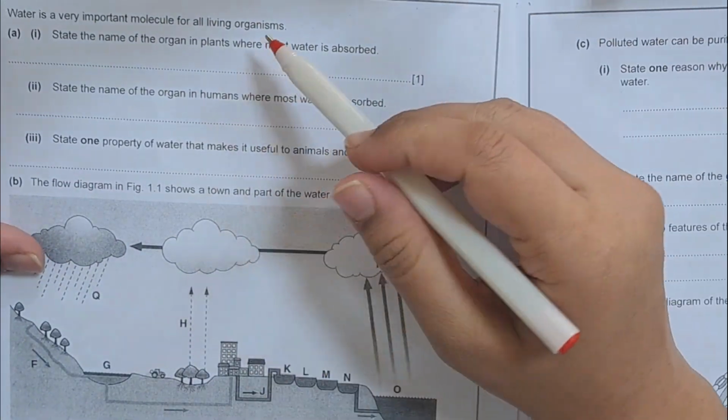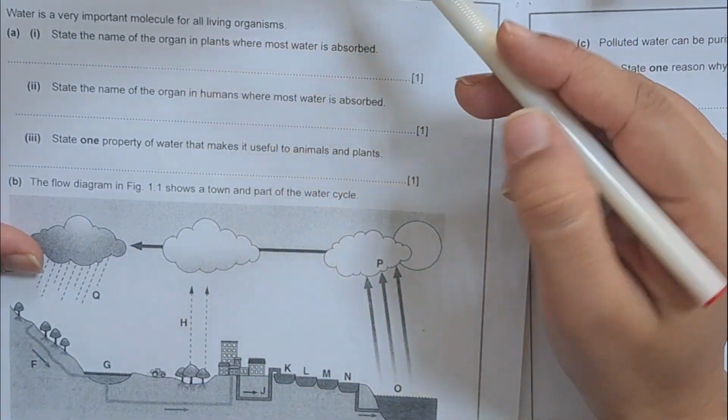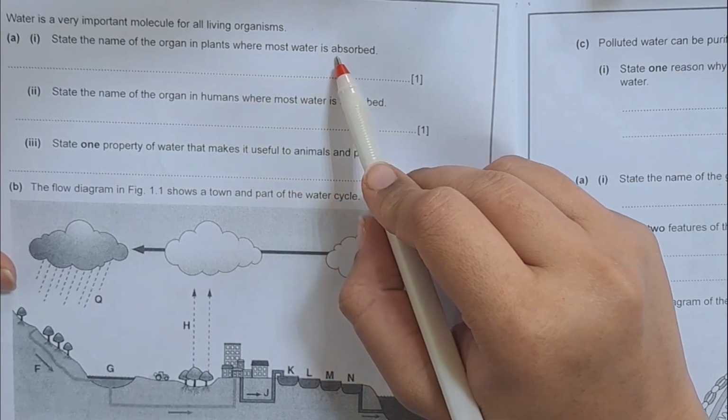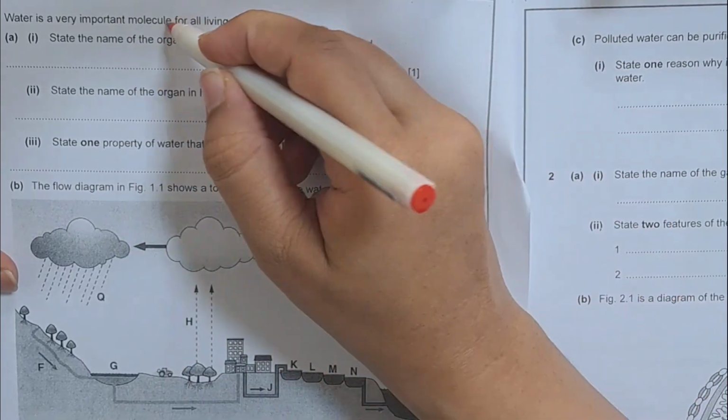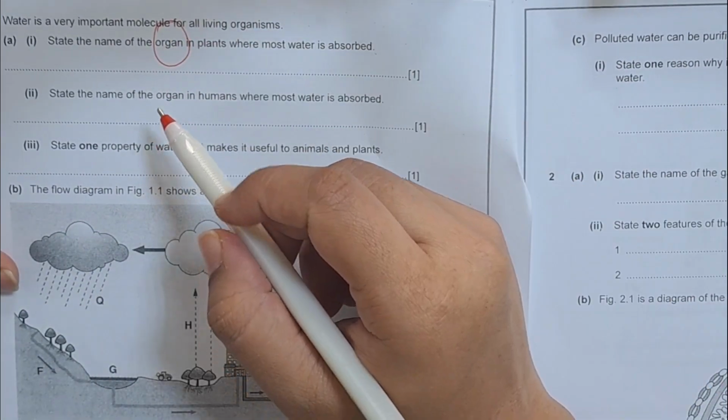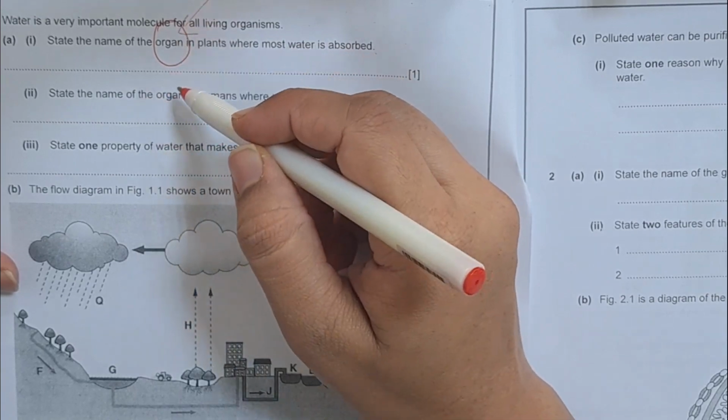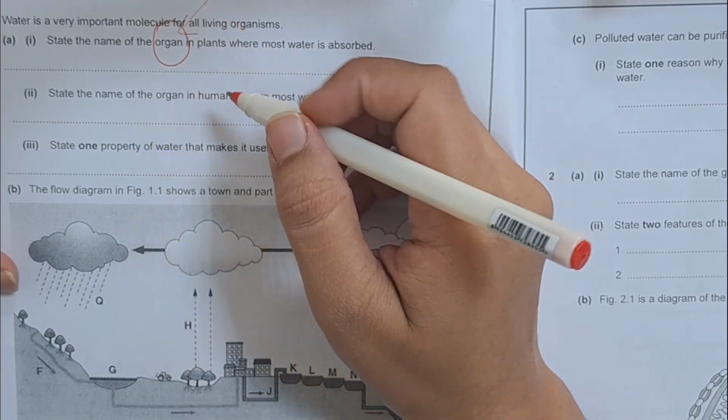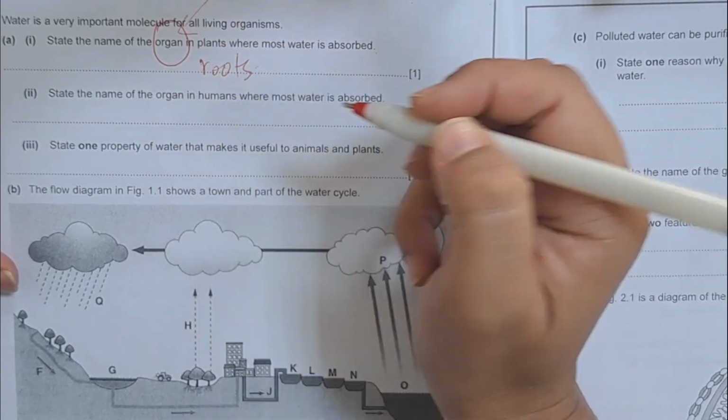Starting with the very first question, water is a very important molecule for all living organisms. You had to state the name of organs in plants where most water is absorbed. So the organ, this was the most important word. Some of you wrote root hair cells, but since this is talking about organ, it could not be root hair cells or any type of cells. So this was supposed to be roots, not root hair cells.